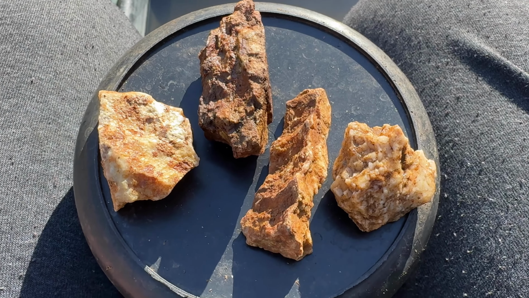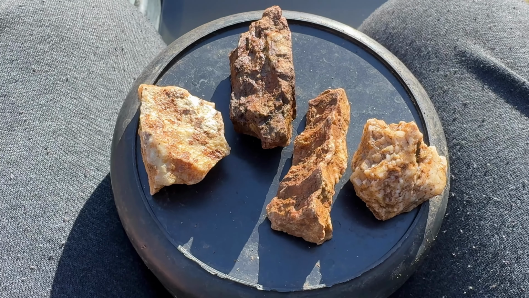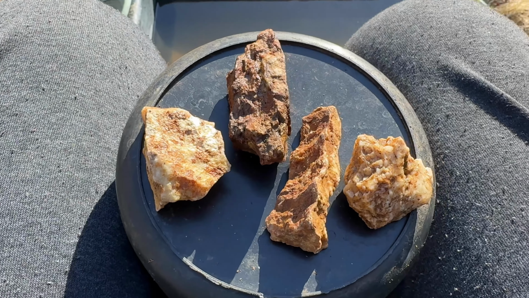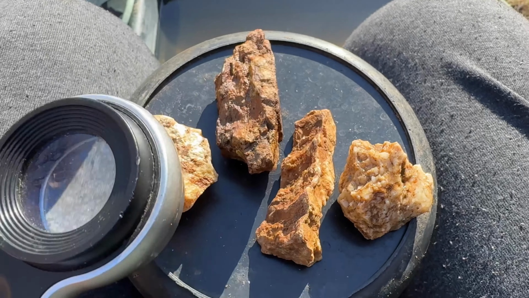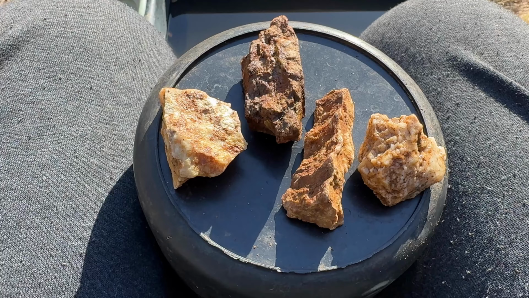Hi to everybody. Today I'll be testing those rocks. To test those rocks I need to crush them. First, what I did, I looked in the microscope around and I didn't see any gold, nothing. But that doesn't say anything until you crush those rocks, okay?